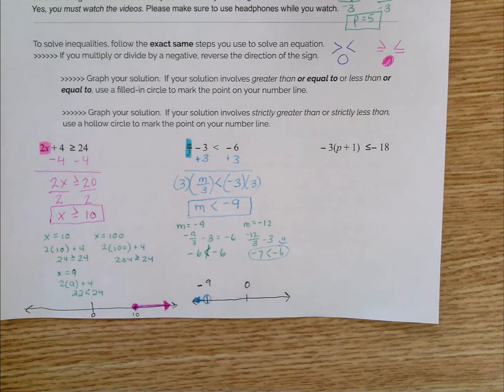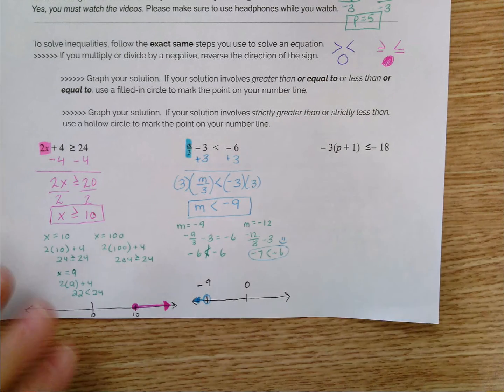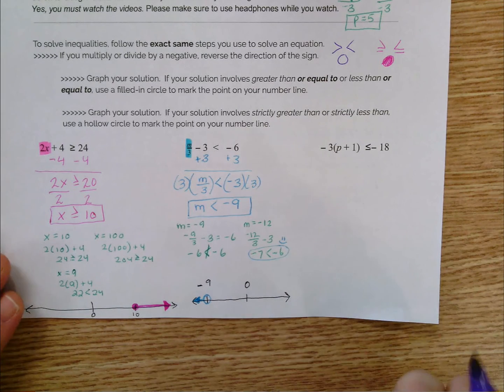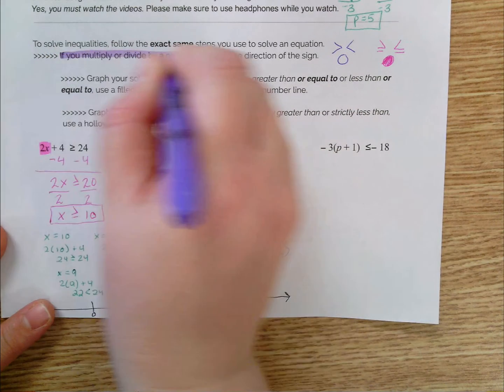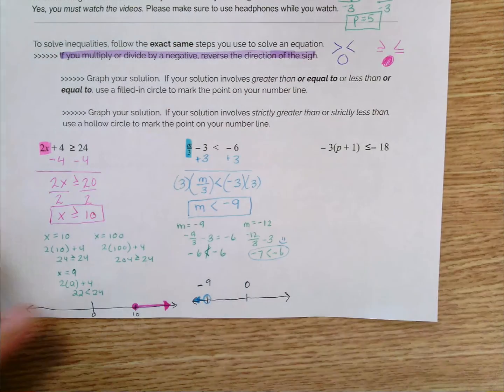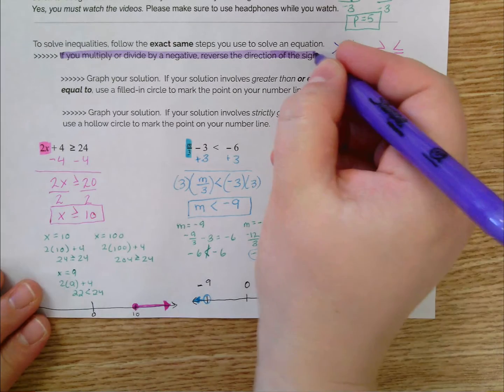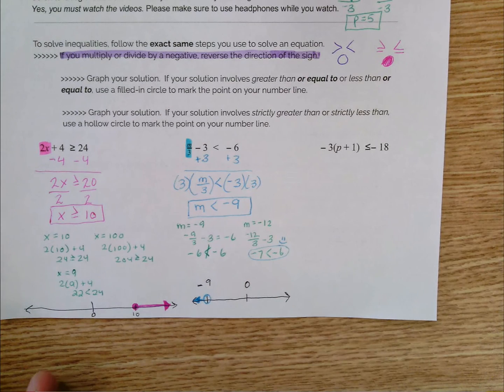Now, before we try this last problem, I'd like to highlight one thing. If you have a highlighter, great. If not, underline this. If you multiply or divide by a negative, reverse the direction of the sign. So that's going to come in really handy right now.